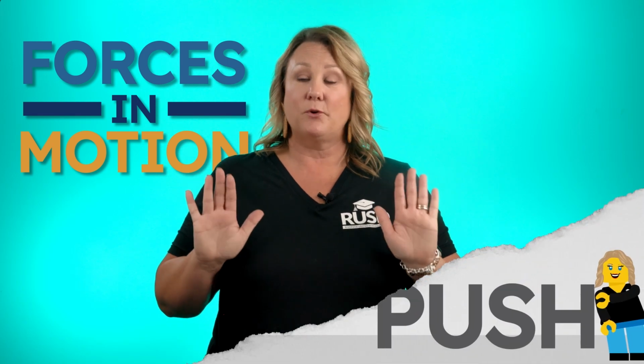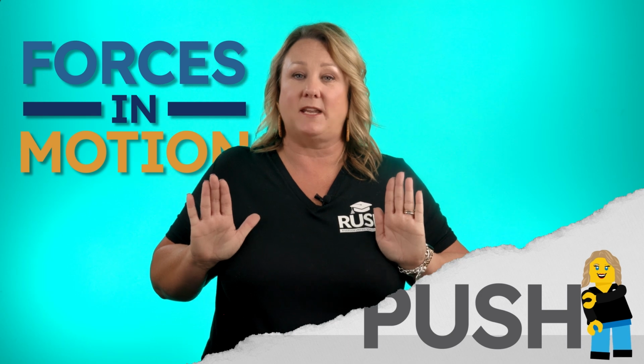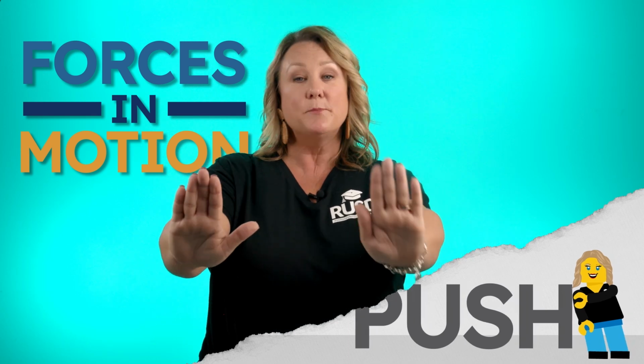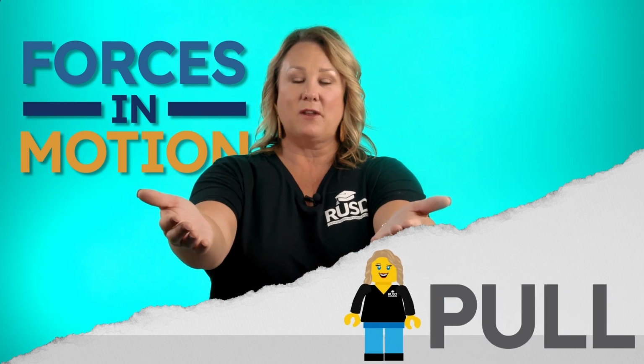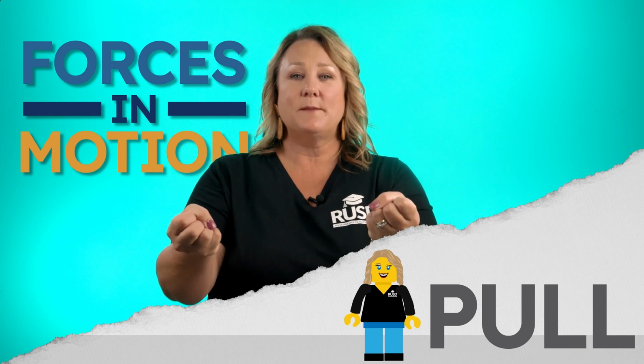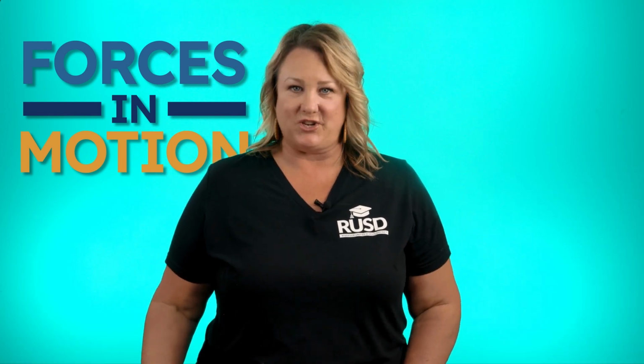Now, there are two different types of motion. And today we're going to talk about those two different forces. One force of motion is known as push. So everyone raise your hands and show me as if you're pushing something away from your body. Push. Push is one type of force in motion. Pull is another type of force in motion. Let's take your hands and stick them out in front of you and pull something in close to you. That is another example of force in motion.